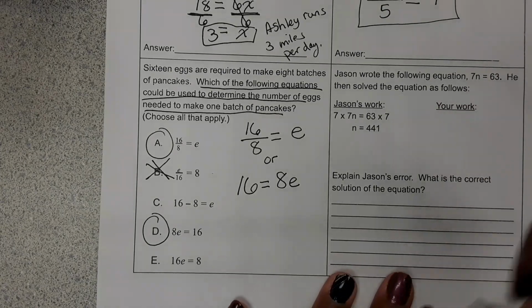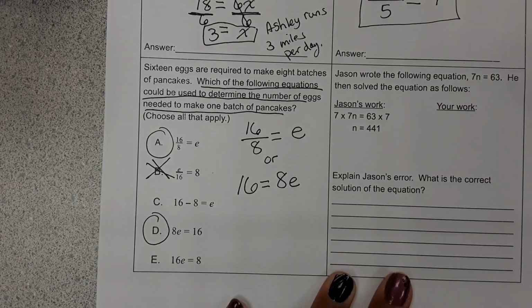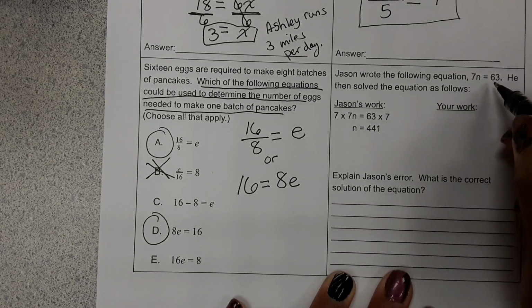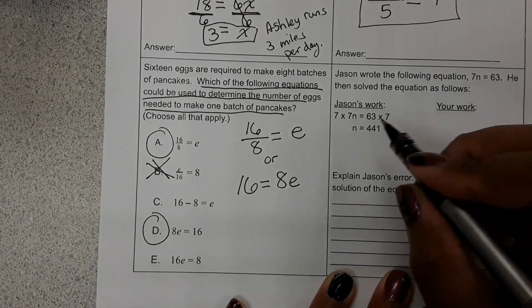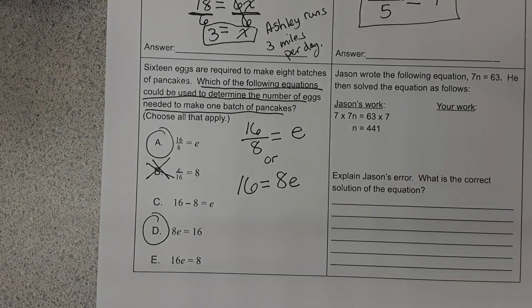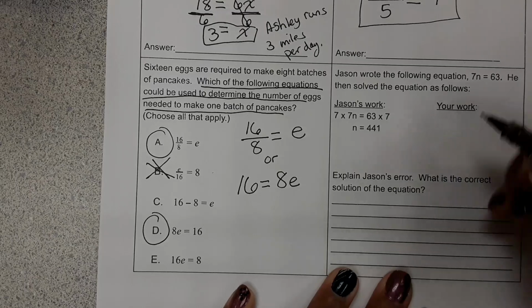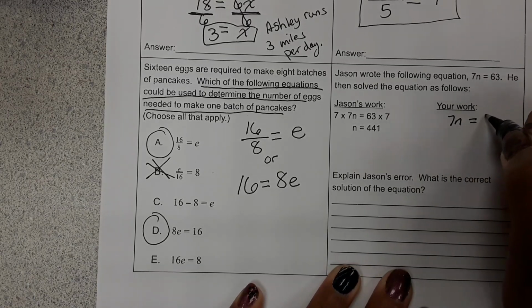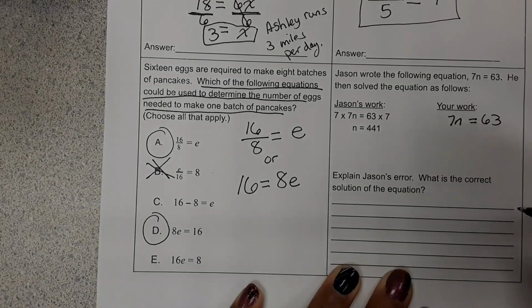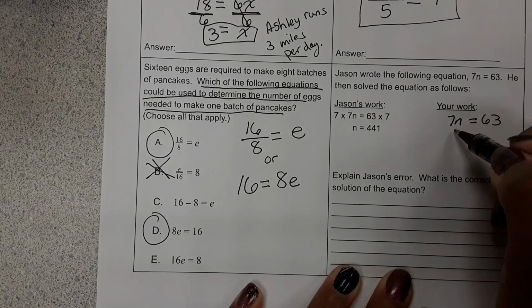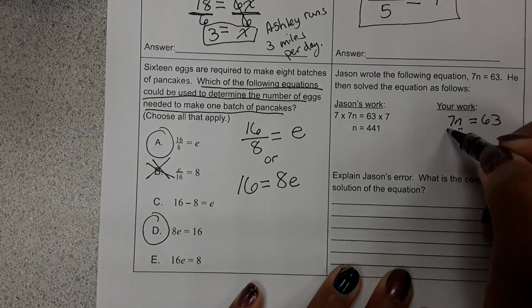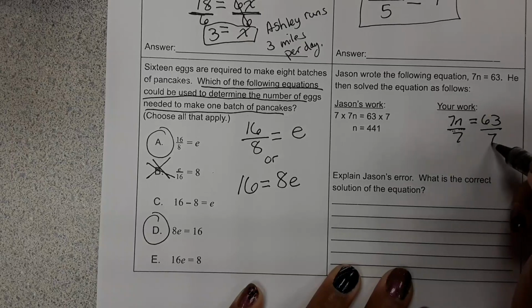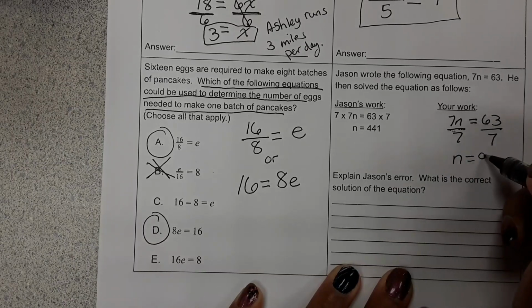And then finally, Jason wrote the following equation: 7n equals 63. He then solved the equation as follows. All right, I like to solve this one myself first before I look at someone else's work, when I'm trying to see if they did it right or wrong. So I know that 7n means multiply by 7. I'm going to do its opposite, divide by 7, on both sides. n is equal to 9.